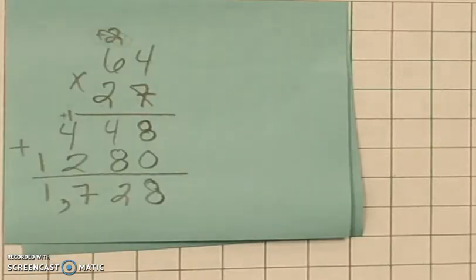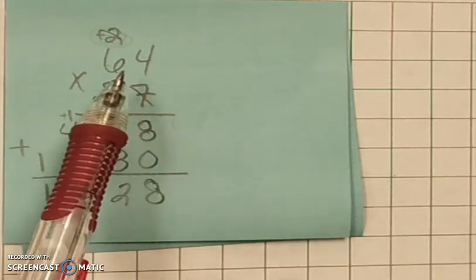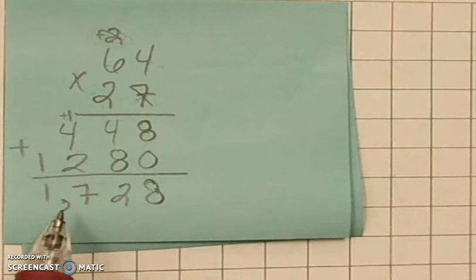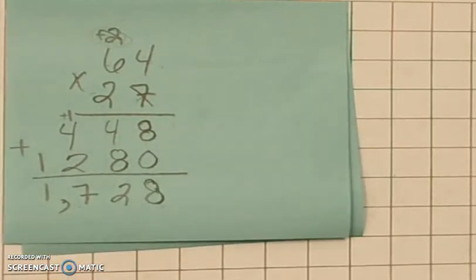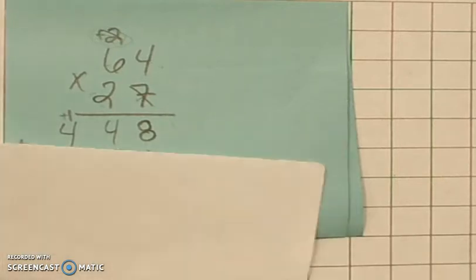Hi, and welcome back from answering your challenge problem. The product of multiplying 64 times 27 is 1,728. If you solved this problem incorrectly, go ahead and wait with me so that I can show you how we got this product, and that way you can check your work and see where you made the mistake.